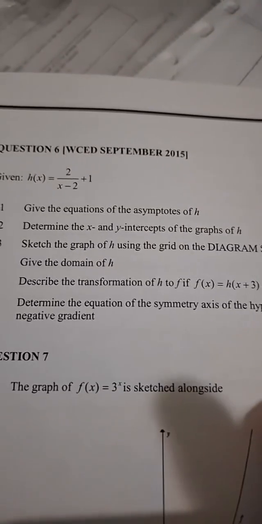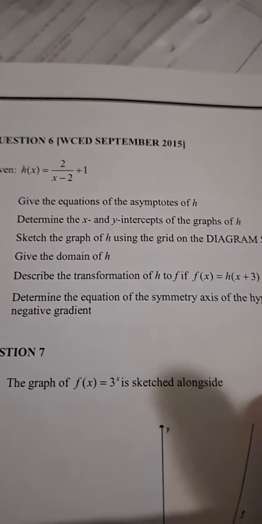Now I know my people here in the comment section are amazing. They will give me these things. Give the equations of the asymptotes of h for 2 marks. Speak to me, people. I know you will give to me the equations of the asymptotes of h. What do my people have to say?